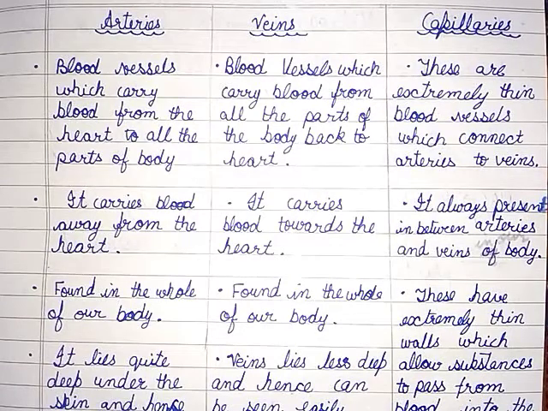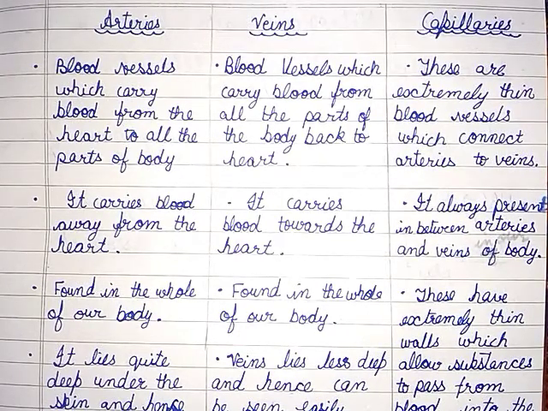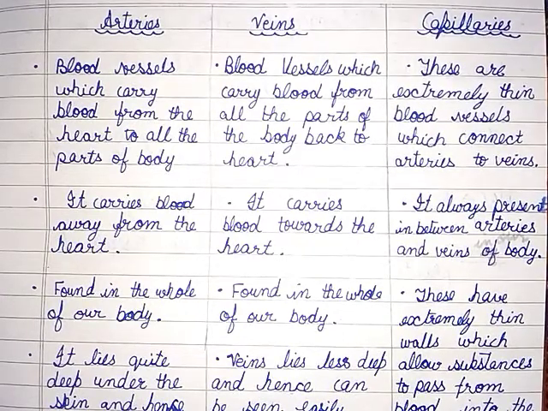Arteries. Blood vessels which carry blood from the heart to all the parts of the body. They carry blood away from the heart, and are found throughout the body. Veins. Blood vessels which carry blood from all the parts of the body back to the heart. They carry blood towards the heart.